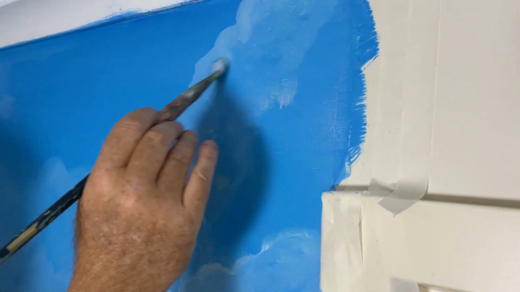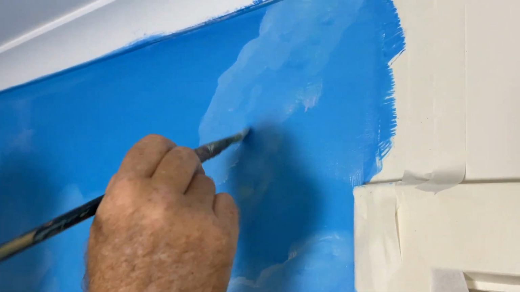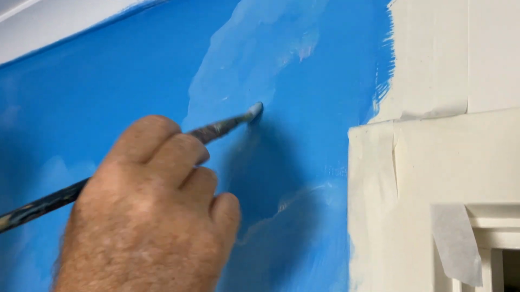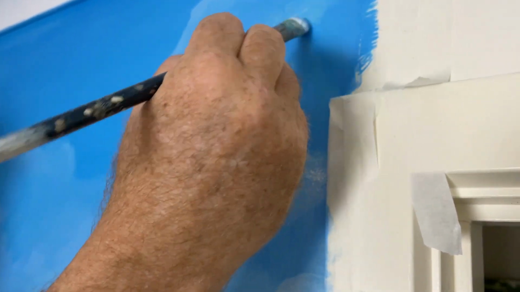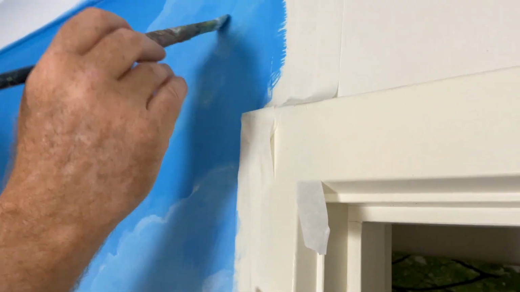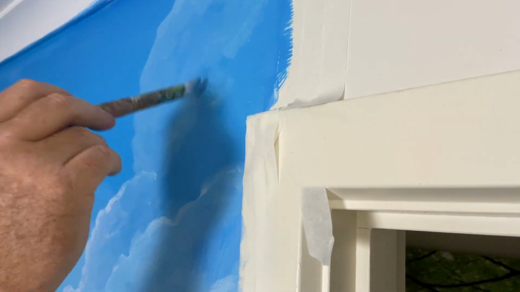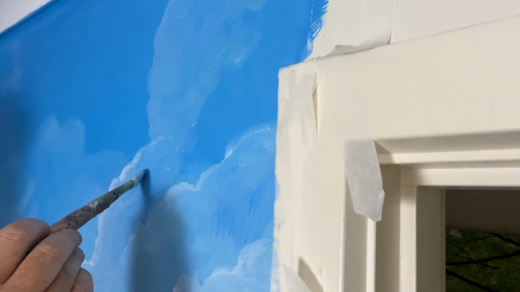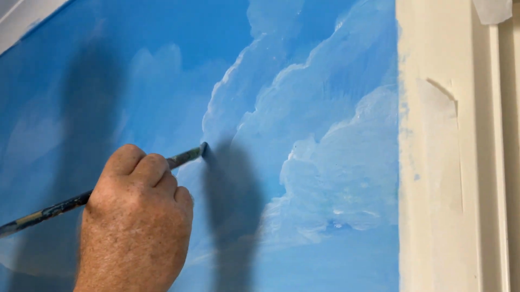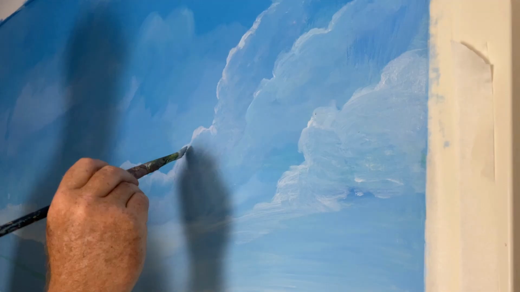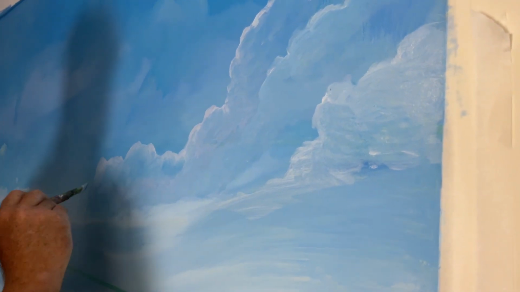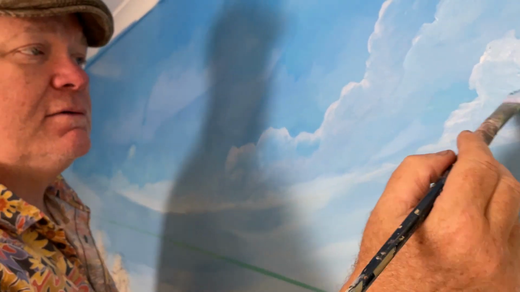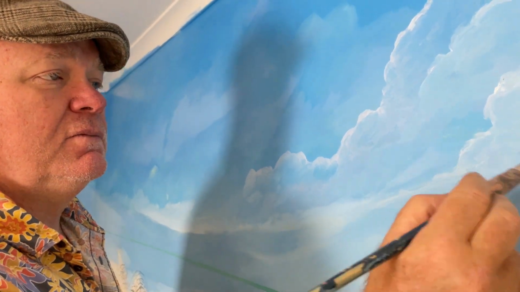You can see why we needed to blend the sky before, because now when we go over it, we don't want any little differences in tone, because it's really important because every little part will be picked up. Blend those a bit more, and that's one section undercoated, and there's the clouds. Let's keep going.